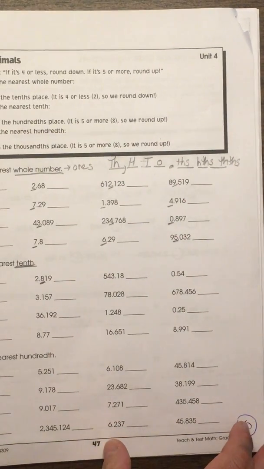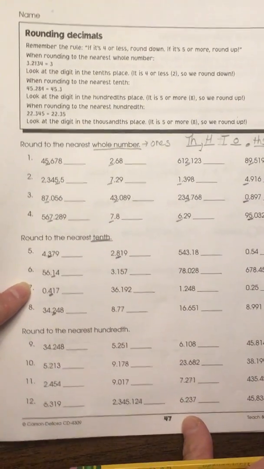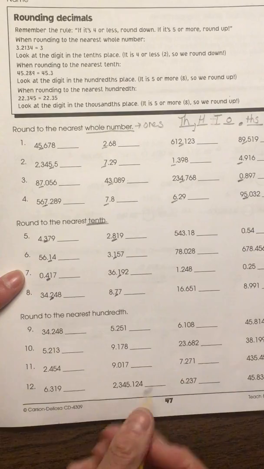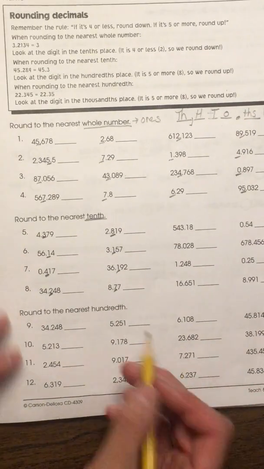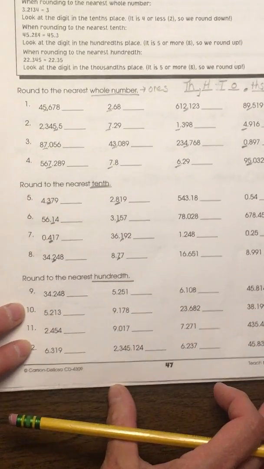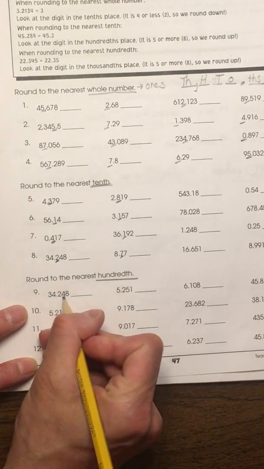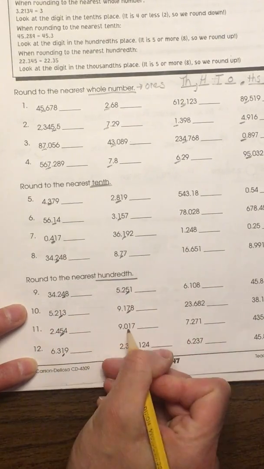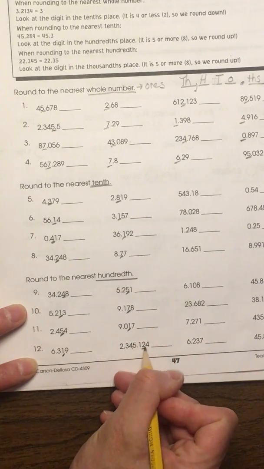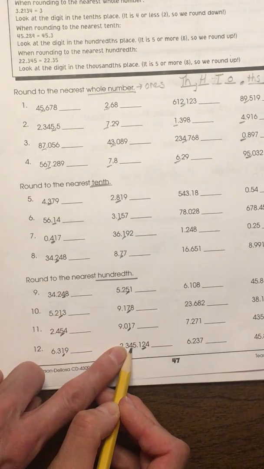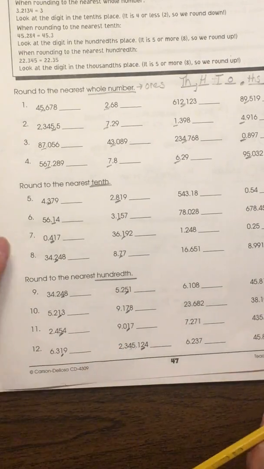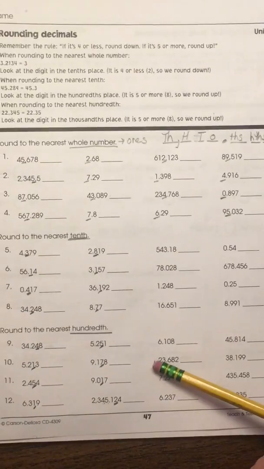Okay? And then, so underline all the tenths and do that for the rest of the problems. And here we want to round to the nearest hundredth. So underline the hundredths. See, I was going to underline the tens place, but I looked, there's the decimal, and I have to move 2 over. Okay, so do that for all of them.